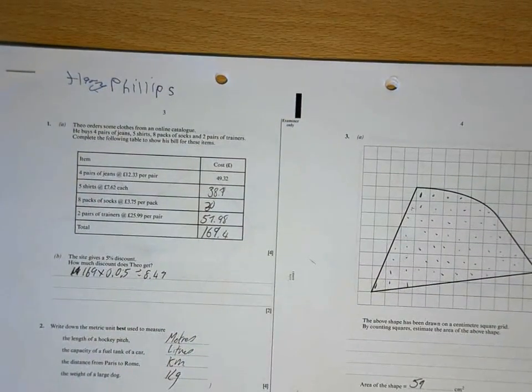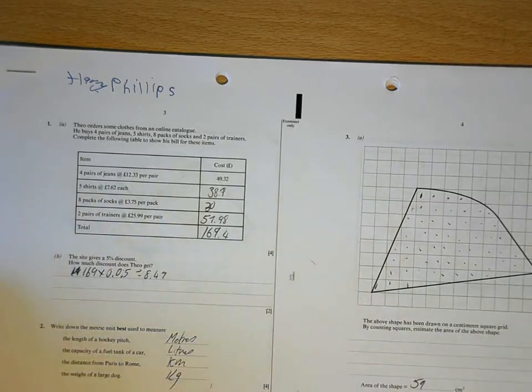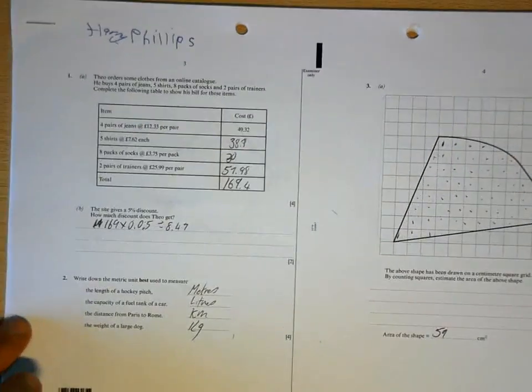Right, and Harry, well, you surpassed yourself in the last paper when you scored 79. Everything else has been in the 60s. So let's see how you manage this week with this paper.